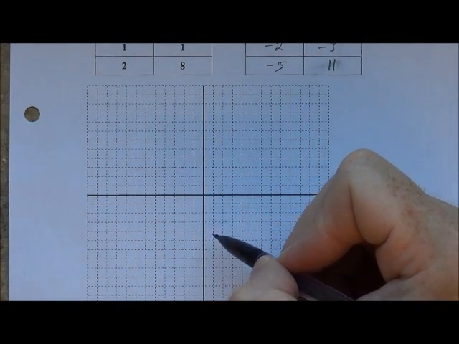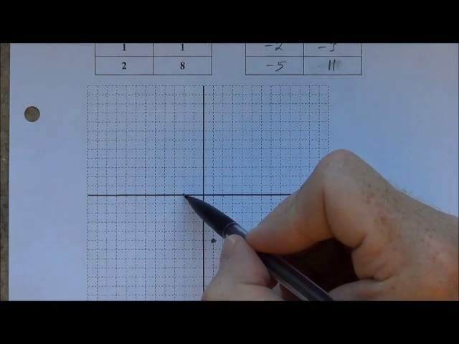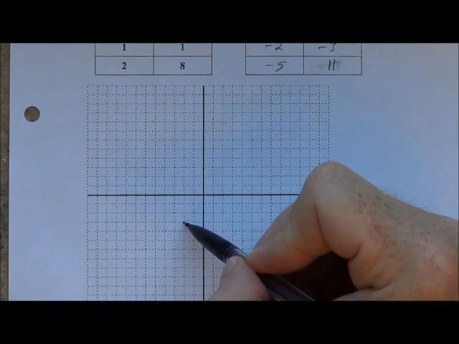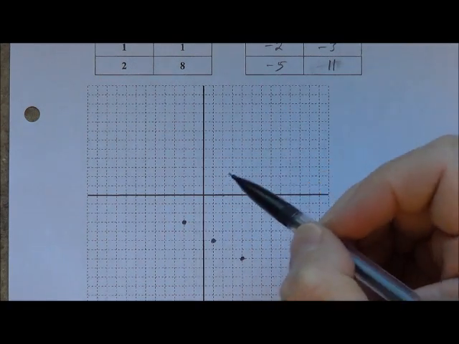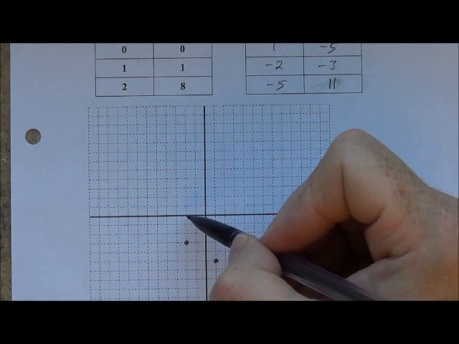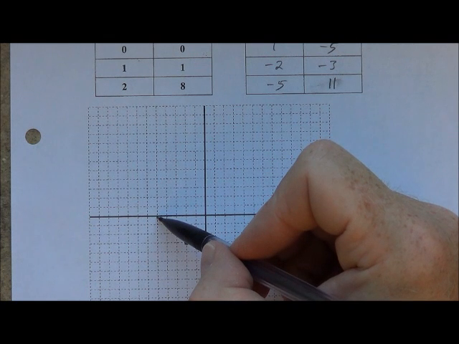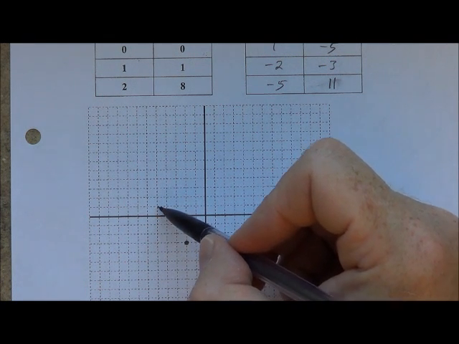Then 1, negative 5. Negative 2, negative 3. And then the last one is negative 5 and 11. Sorry, negative 5, yeah, positive 11.